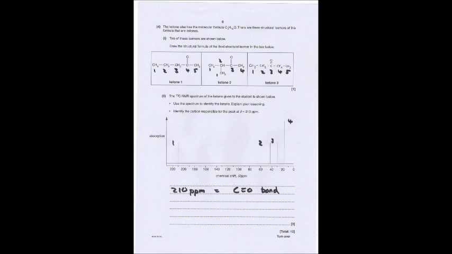There must be 4 environments, and one of the peaks, being about double the height, must be done twice. And the only one which has that kind of peak, with 4 environments where one of them is doubled, is ketone 2. So it must be ketone 2. And at 210 ppm, it must be the C=O bond if you just look at your formula sheet. So that's a very easy question because you just need to count the number of environments.